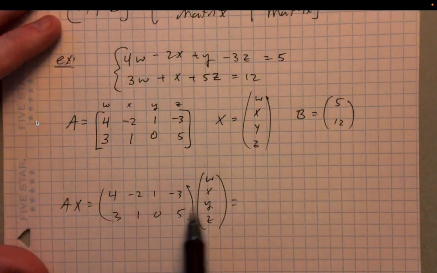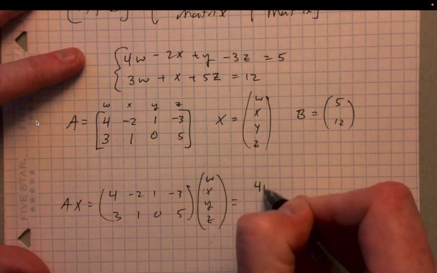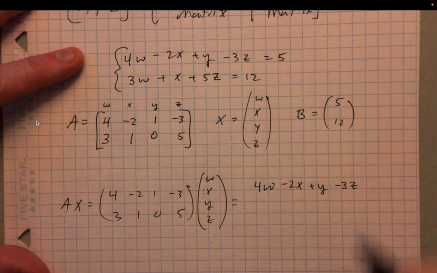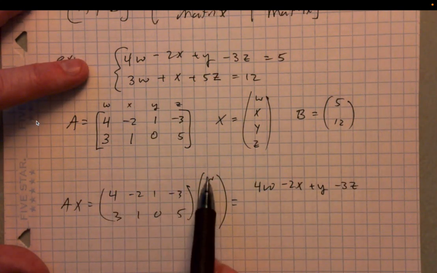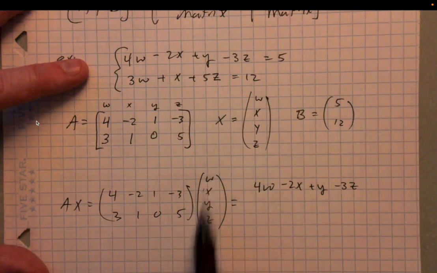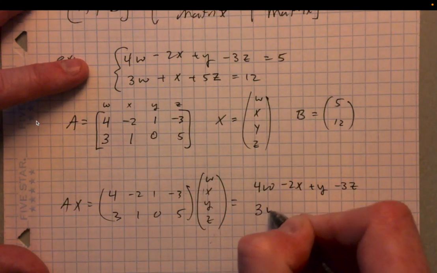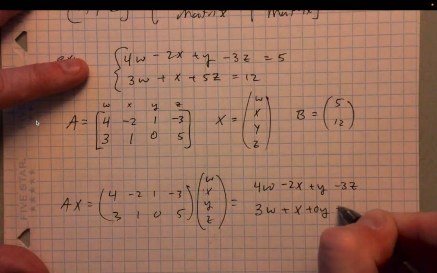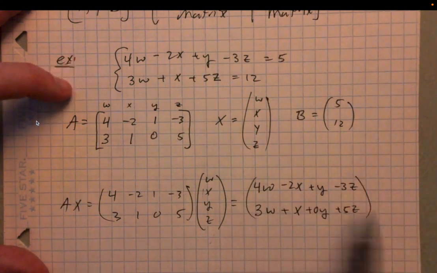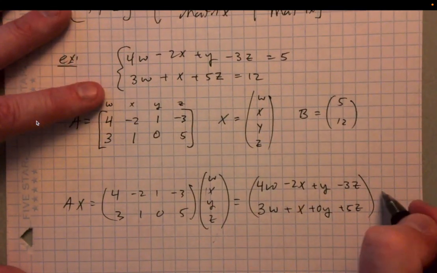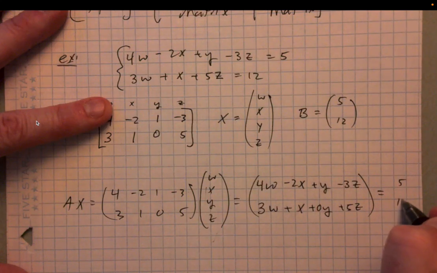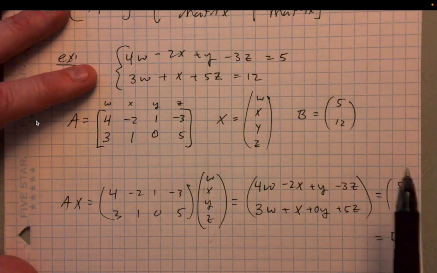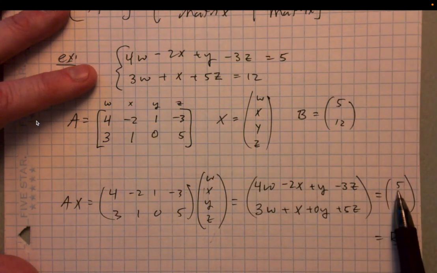So you're going to dot the first row with the first column, and so you get 4w minus 2x plus y minus 3z. Right, that's the first row with the first column. And then you're going to do the second row with the first column, and it's going to be 3w plus x plus 0y plus 5z, right? And so that's Ax. And then clearly that's equal to b, right? Because this is the first equation, and it's going to equal 5.